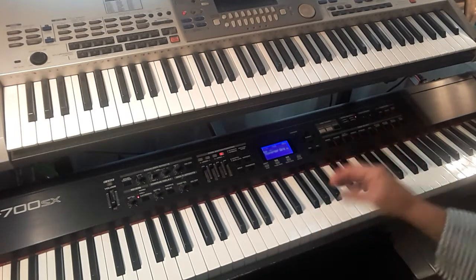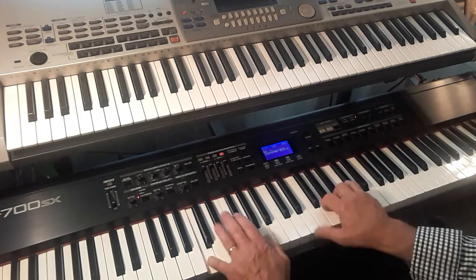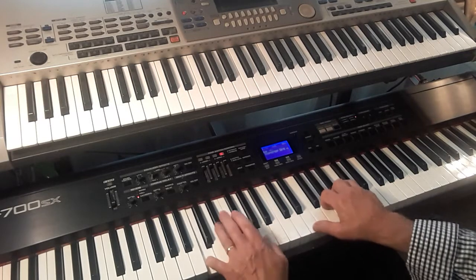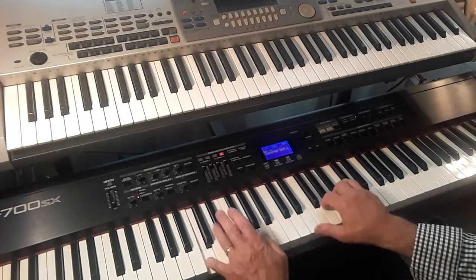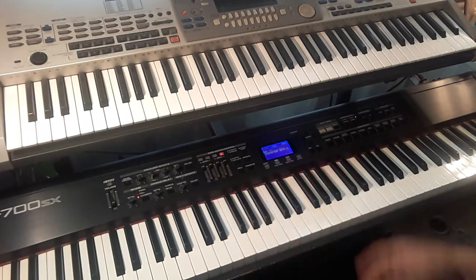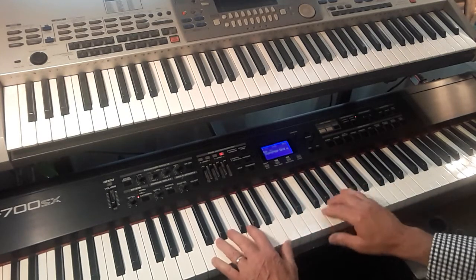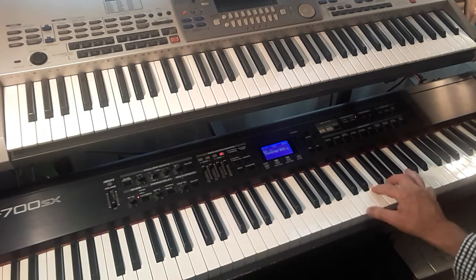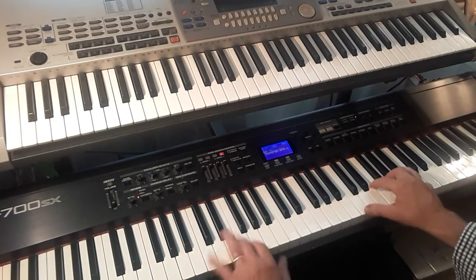We could play actually on the beat here. A bit closer, but you get the idea. I'm playing 1, 2, 3, 4.